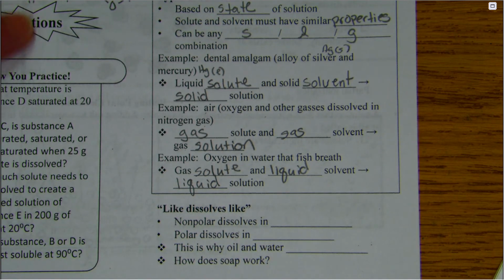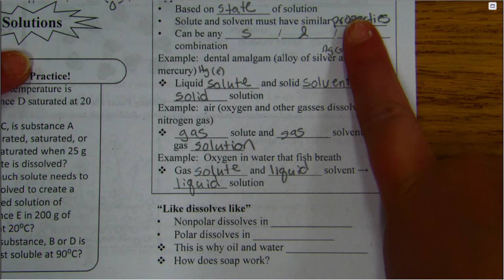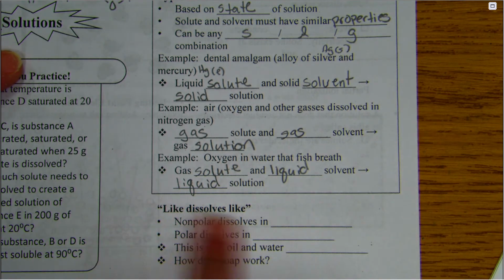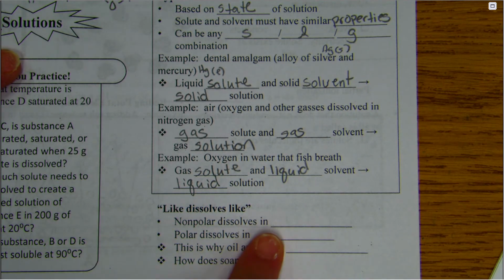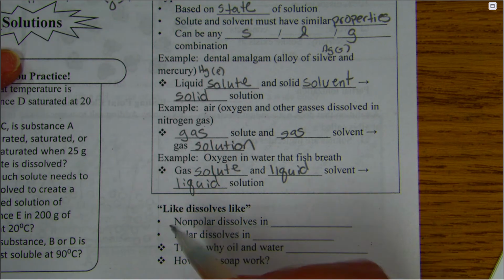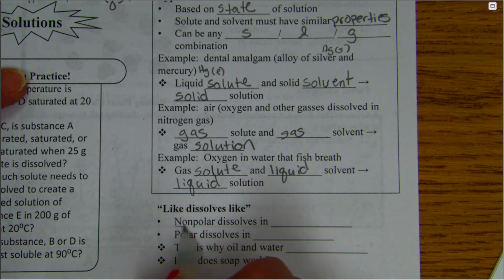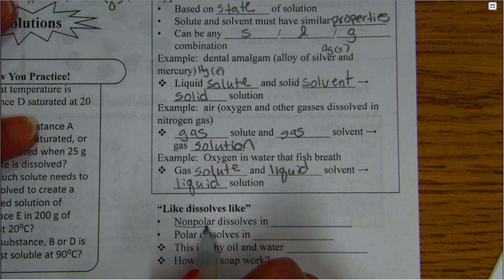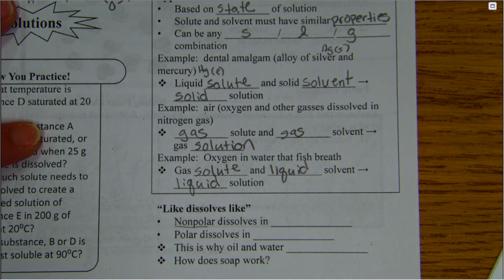Now, when we talk about similar properties, what we mean is like dissolves like. What we've talked about in our previous units, we've already learned that nonpolar is an equal sharing of electrons, and our 7 diatomic elements are nonpolar. Polar is an unequal sharing of electrons, and polar tends to happen when you have 2 different elements in a compound.